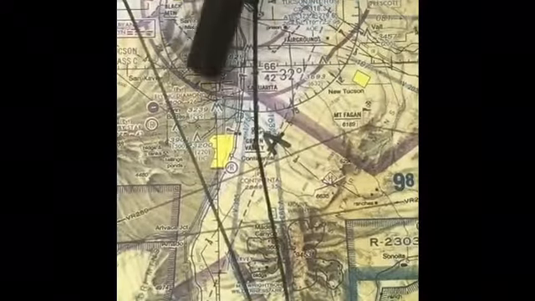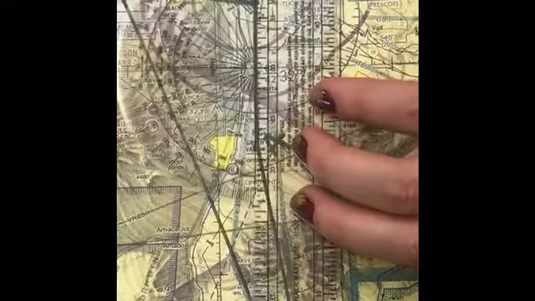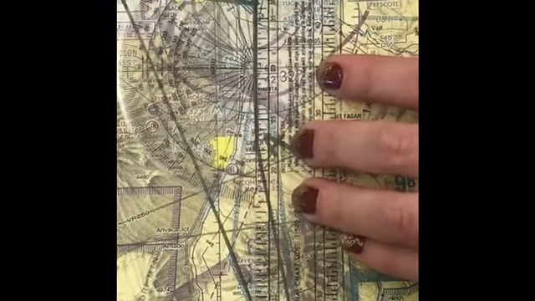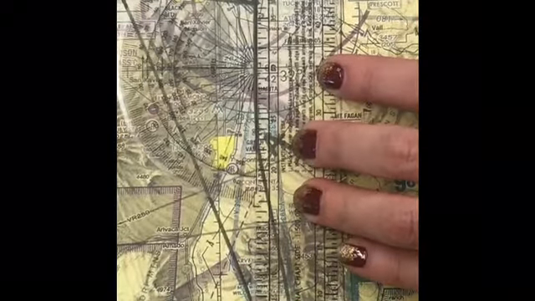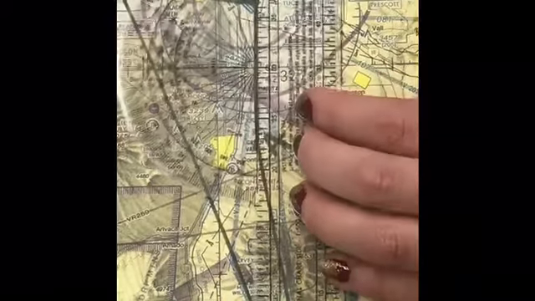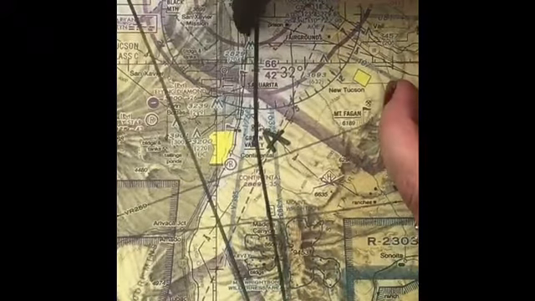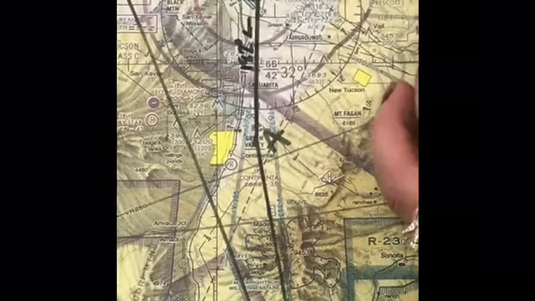So I'm using my lines here, lining up my plotter like this. And I'm looking at almost exactly 180 degrees, but I would say I'm about 181, 182. Again, it's okay if you're not the exact same. So I'm going to draw my arrow going this way, and I'm going to write 182 degrees.